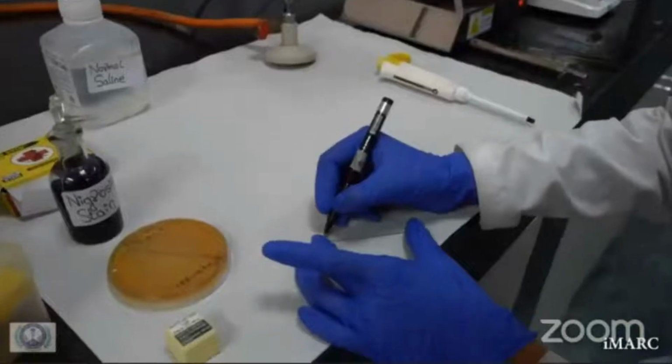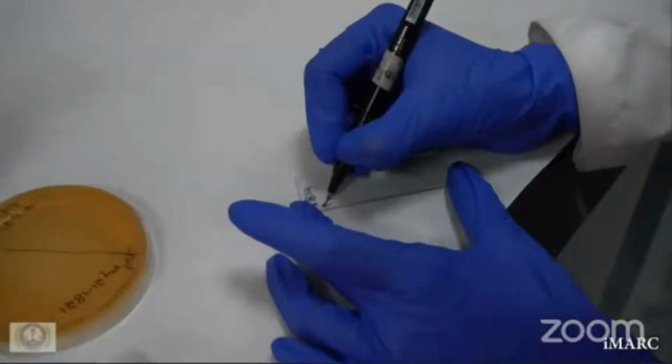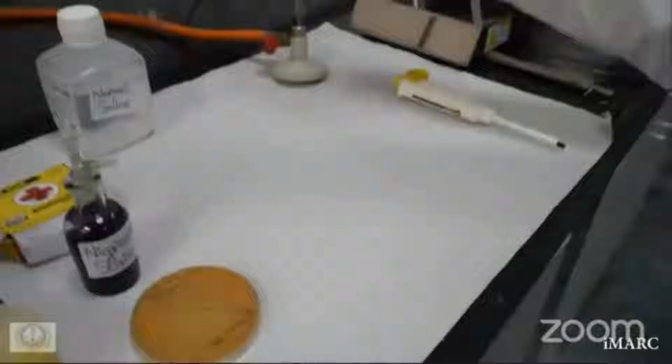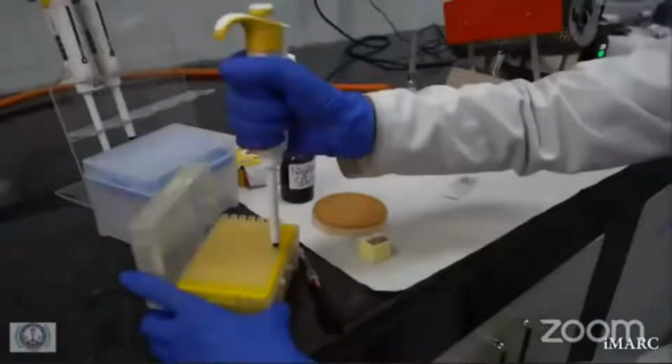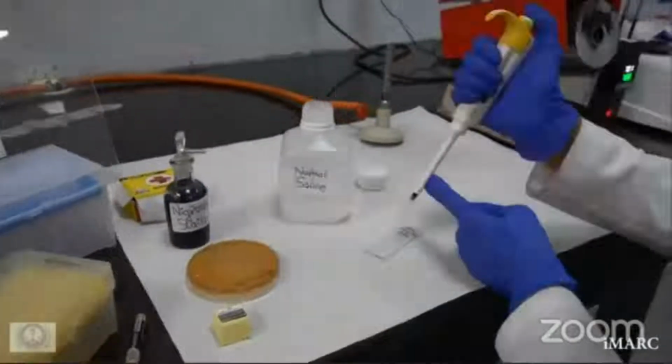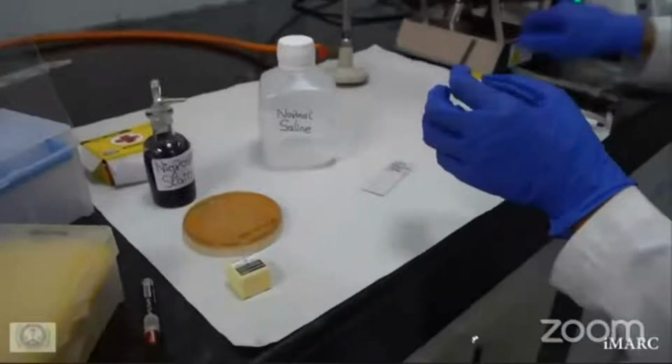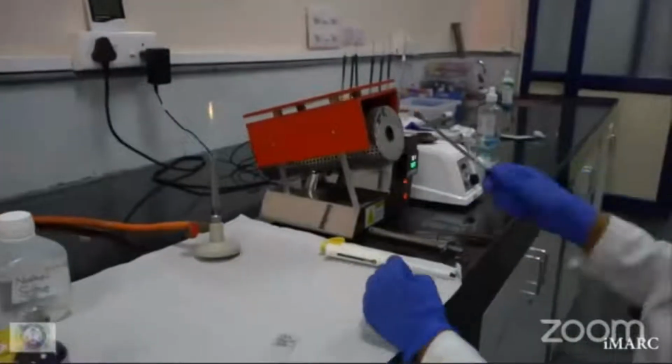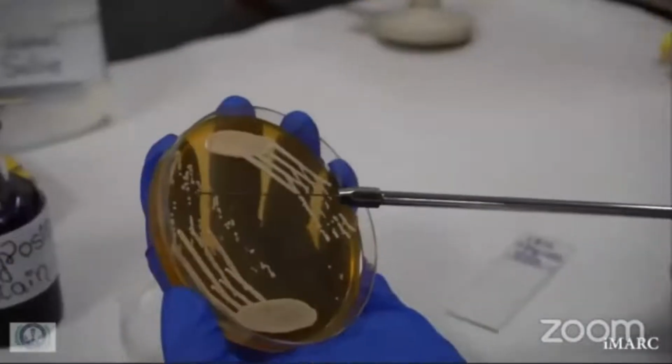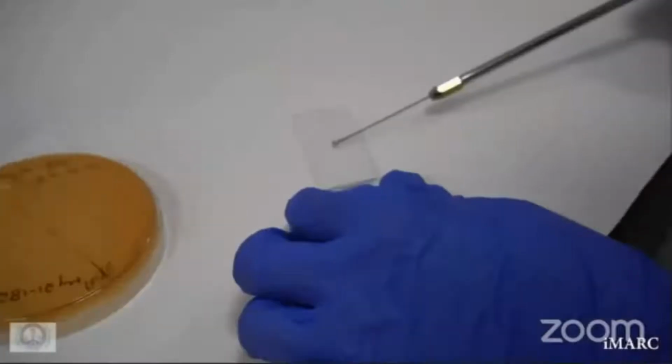The next step that we have is an India ink preparation. For India ink preparation, we use the India ink. A clean slide is taken and a flamed cover slip is taken. An isolate is mixed with 1 drop of India ink on the clean slide and a cover slip placed and observed under the microscope.